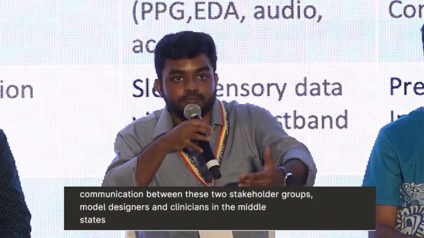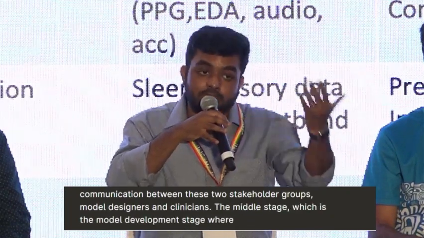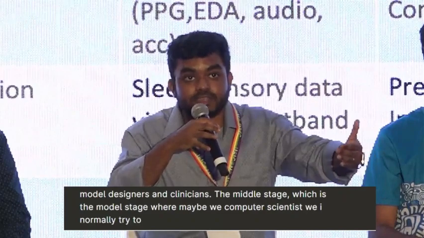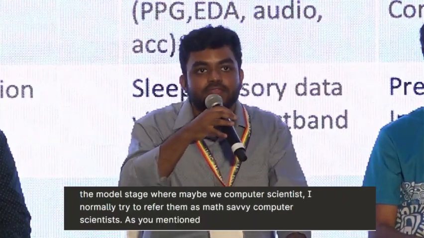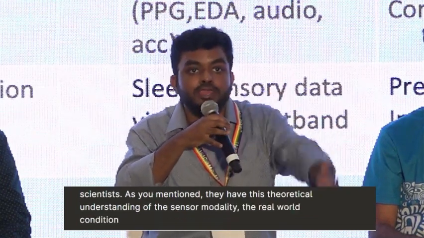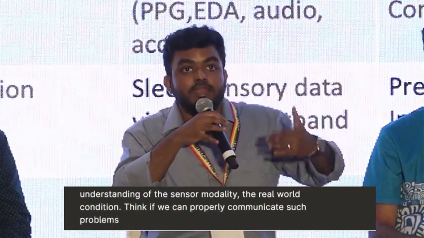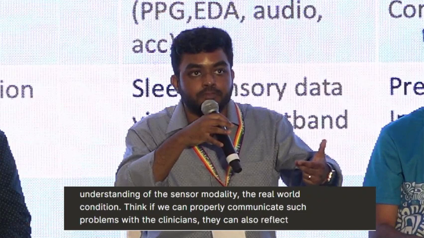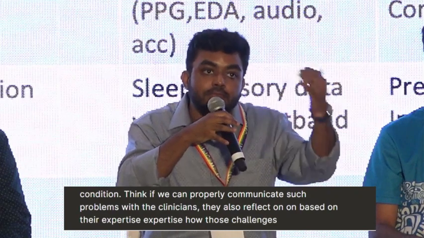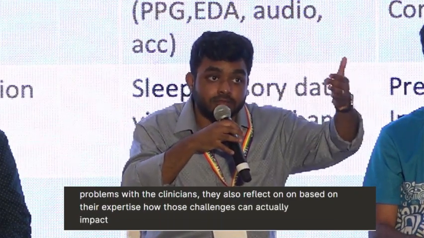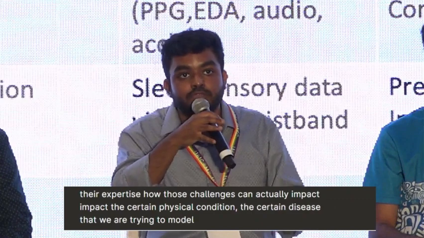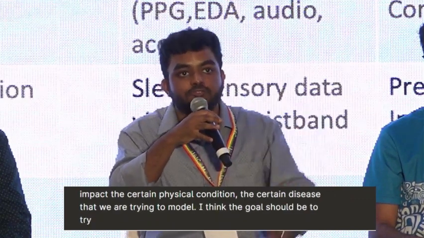where maybe we computer scientists, I normally try to refer to them as math-savvy computer scientists, as you mentioned, have this theoretical understanding of the sensor modality and the real-world conditions. I think if we can properly communicate such problems with the clinicians, they can also reflect, based on their expertise, how those challenges can impact the certain physical condition or disease that we are trying to model. So I think the goal should be to improve the communication and reduce the translation gap.